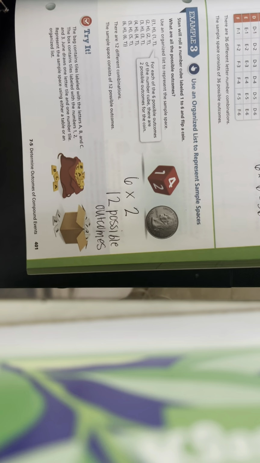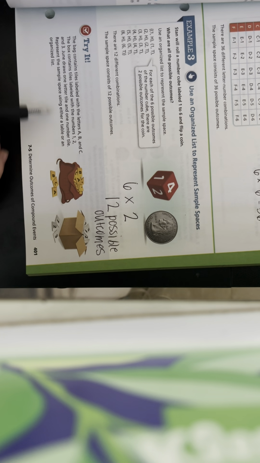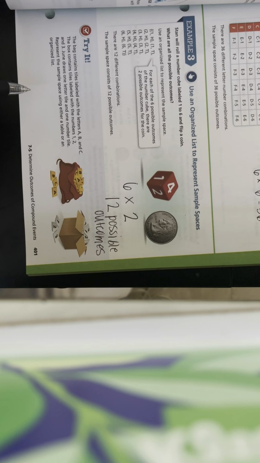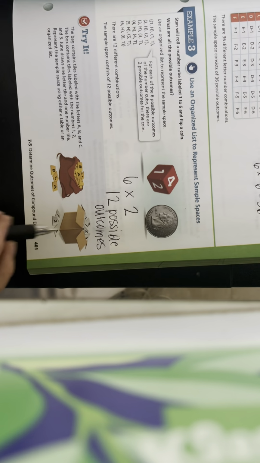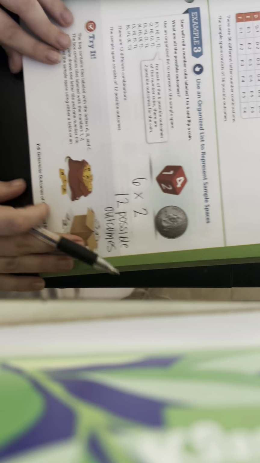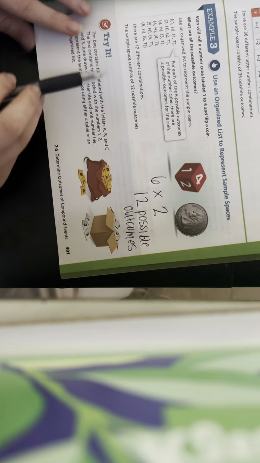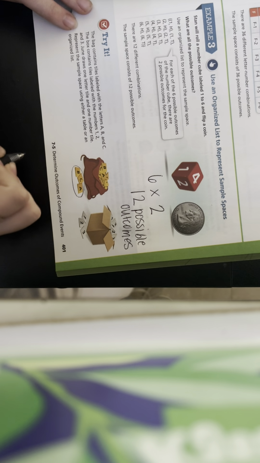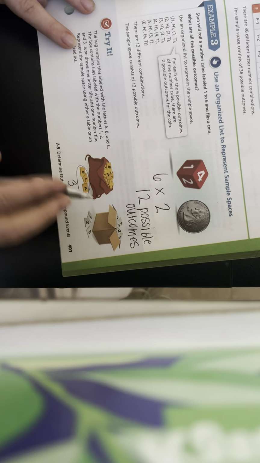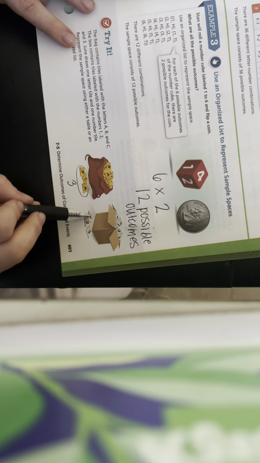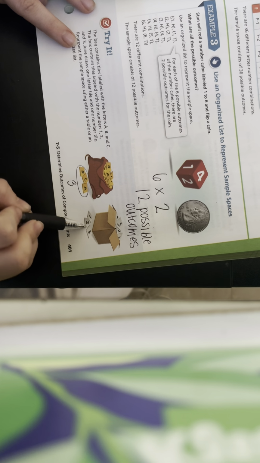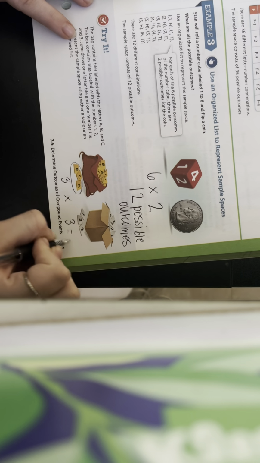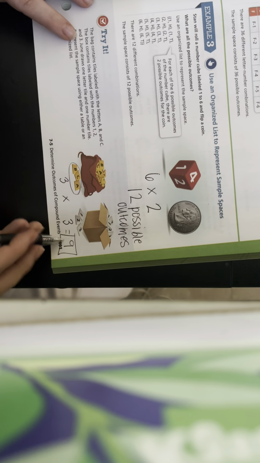Okay, and the last thing we are going to do is the try it. I want you guys to do that right now. Okay, hopefully we have solved that. A bag contains tiles labeled with the letters A, B, and C. There are 3 different types of letters. It also comes with numbers 1, 2, and 3. There are 3 different types of numbers. If I multiply them together, I end up with 9 different outcomes.